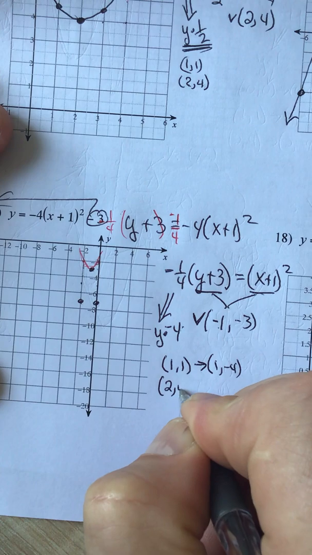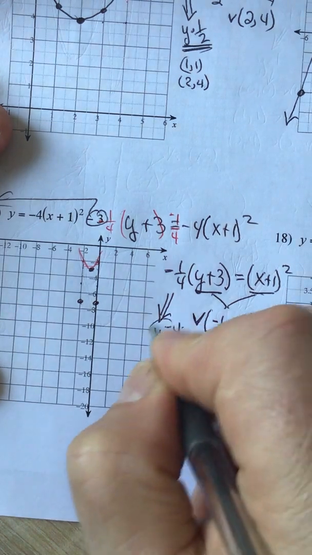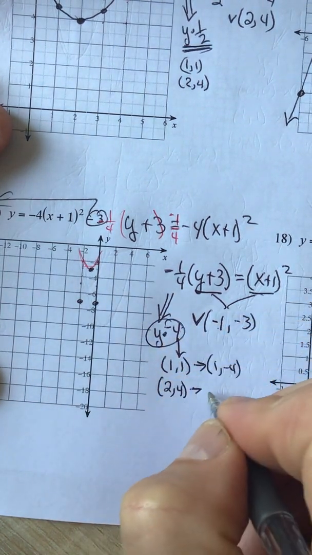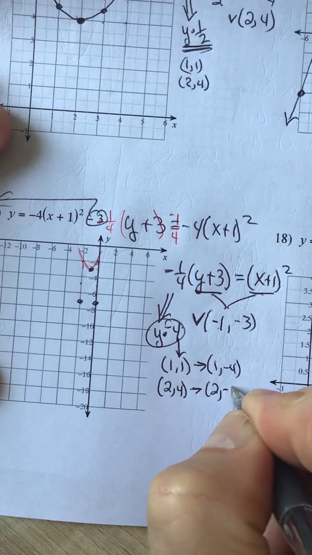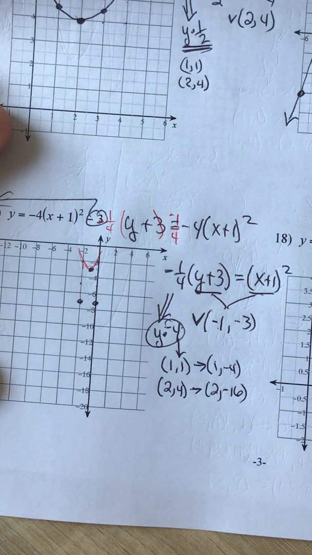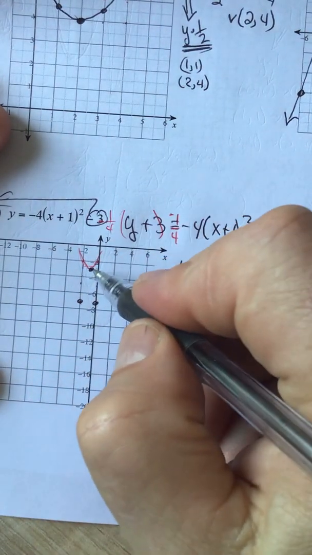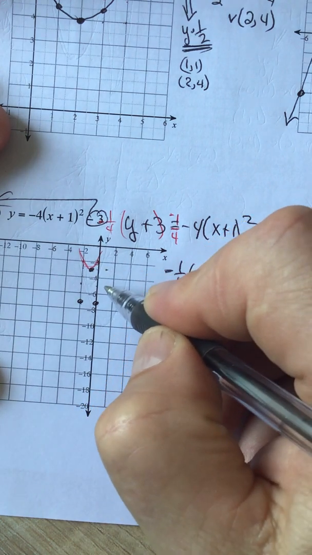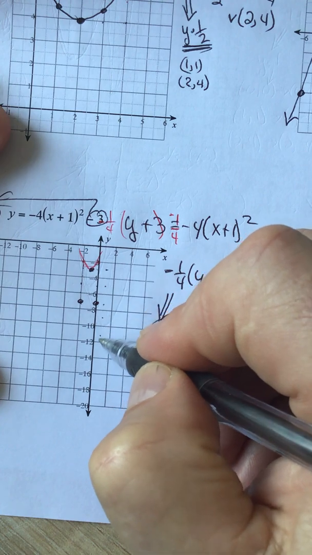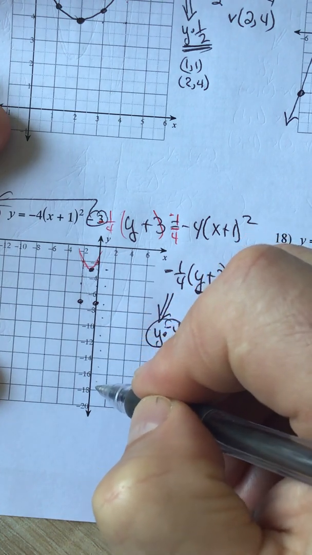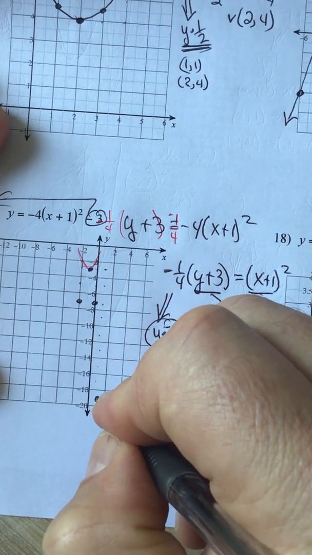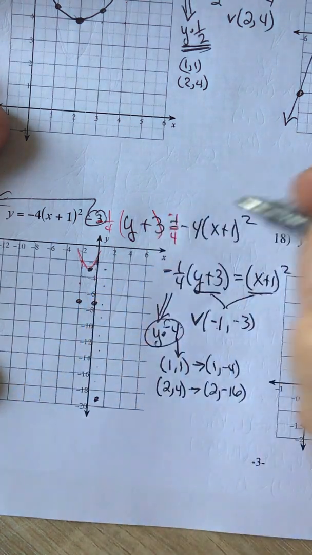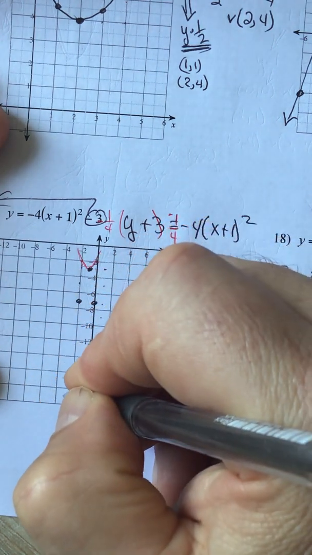The next normal one would be 2, 4. Okay, well the y part's getting multiplied by 4, so that's going to be at 2, -16. So from the center, now I'm going to go over 2, 1, 2, and down 16. 2, 4, 6, 8, 10, 12, 14, 16. And then over 2, down 16.